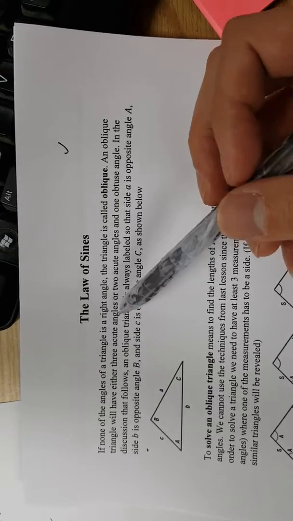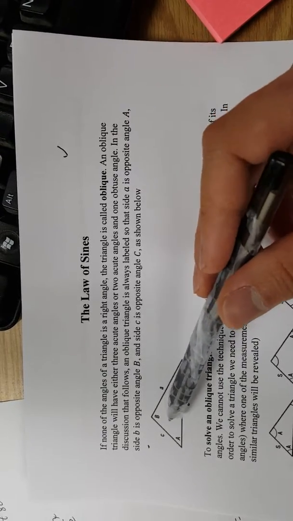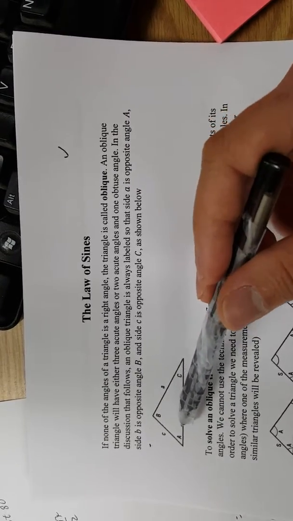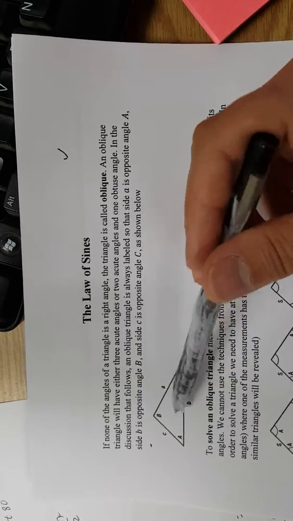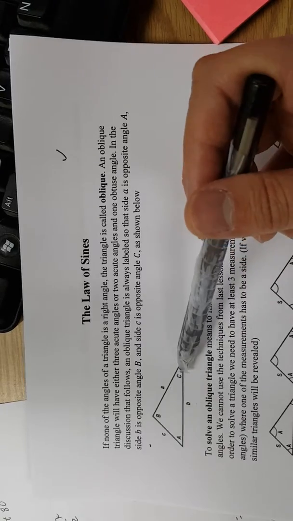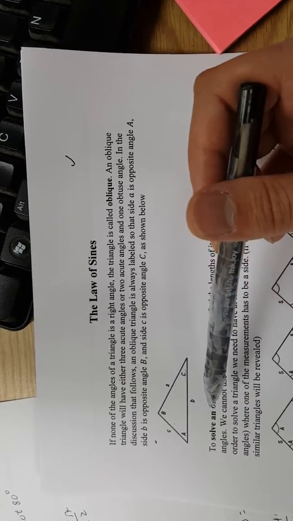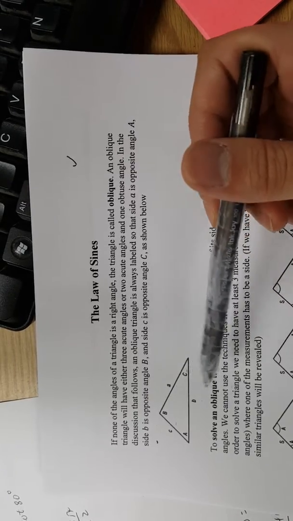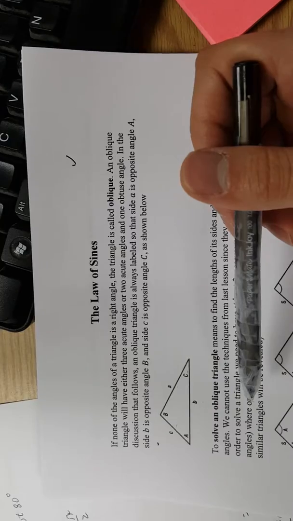Now, for the problems in this lesson and the next, the triangles will always be in this fashion, where angle A will always be opposite side A, angle B will always be opposite side B, and angle C will always be opposite side C. That's just a designation for this lesson, but if you have a real life triangle, we're not calling the sides A, B, and C.